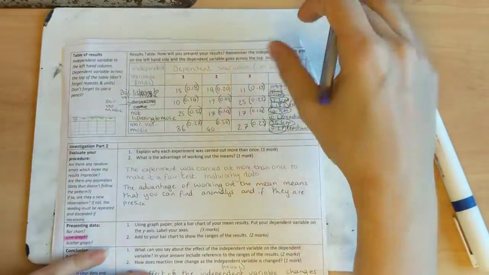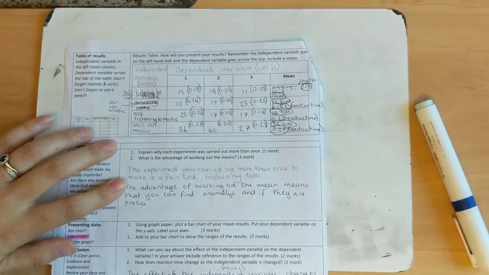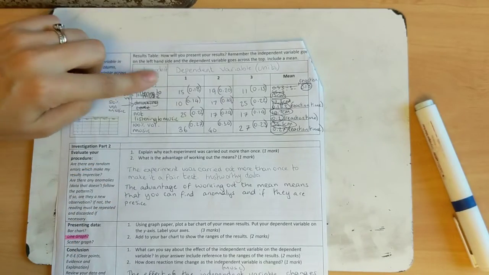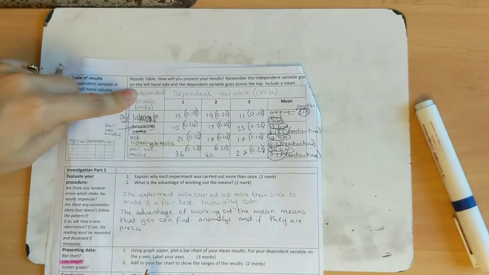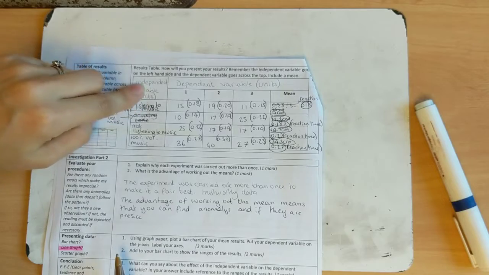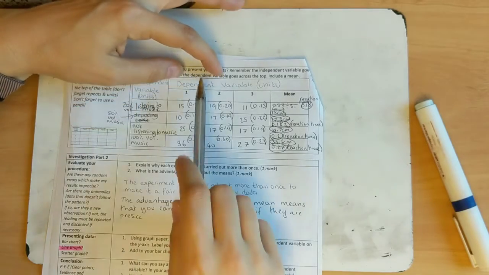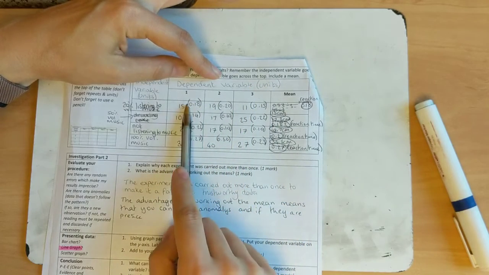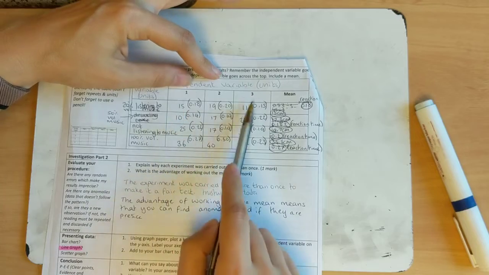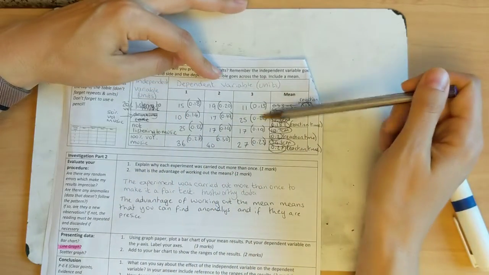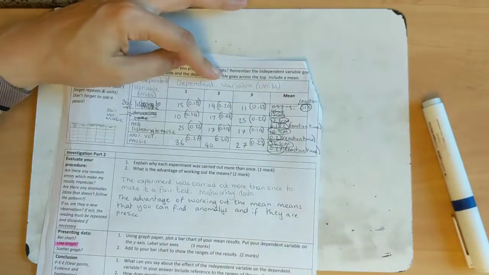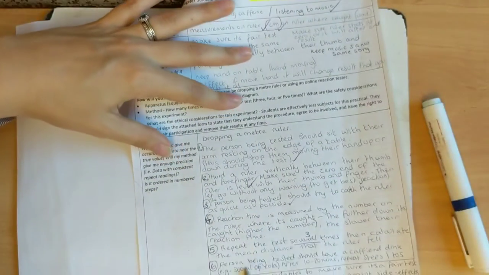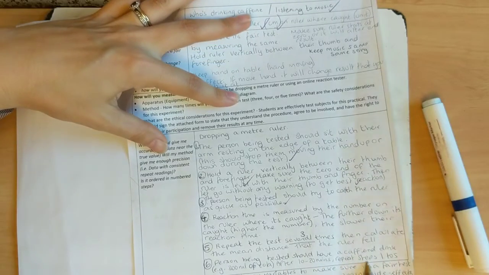Okay, up the top you know that your independent variable goes there and your dependent goes there, but you need to write down what the independent variable is, and you did that here. Okay, so music in percent up there, and then your dependent variable is reaction time, and the units is centimeters. Either write the centimeters or you write the times that you converted them into. You didn't say in your method that you were going to convert your means into reaction time, so I'd add that bit into there.